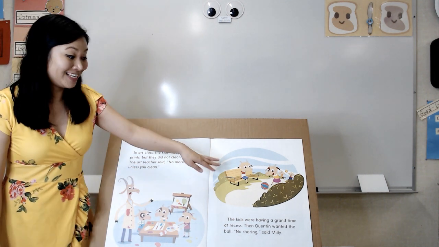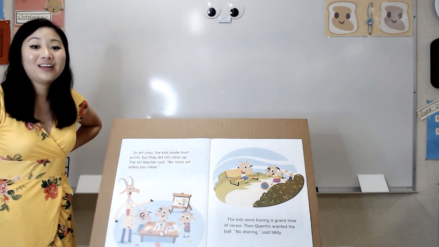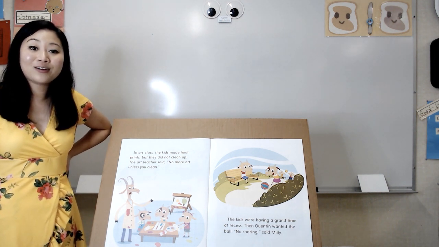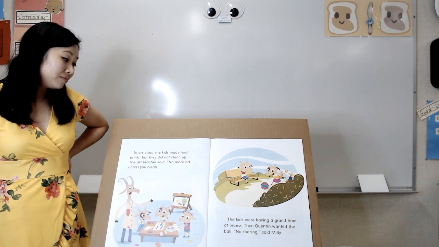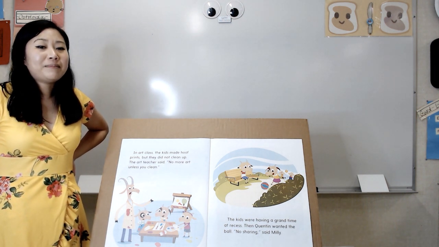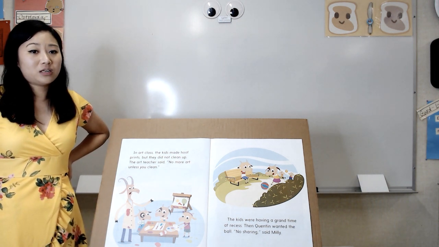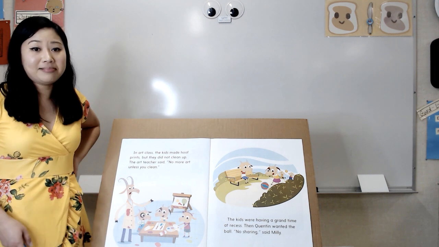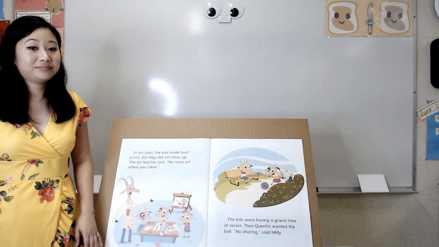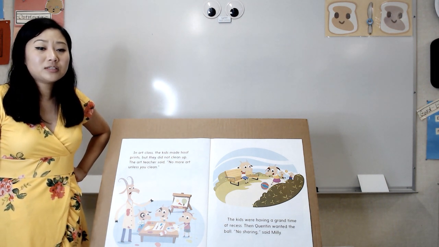Let's look at this page again. She says, "No sharing." What helps you understand that sharing means to use with another or with others? Well, I read that Quentin wanted to play with the ball, but Millie said no sharing. So that means she would not let Quentin use the ball with her and the other kids. That's not very nice. Alright, friends, let's see if there's any other words.